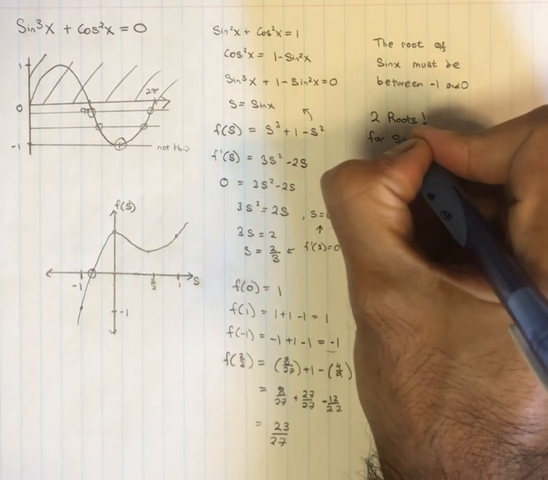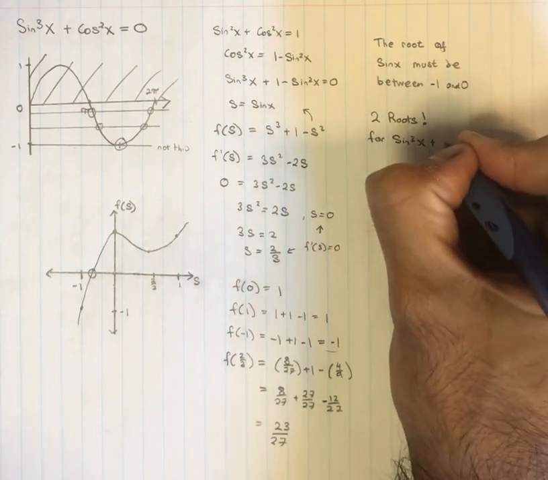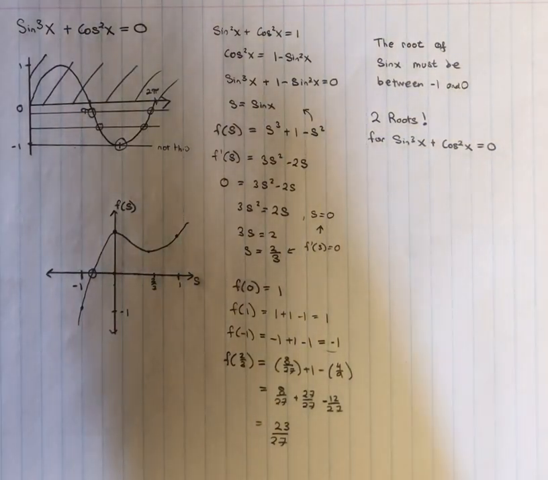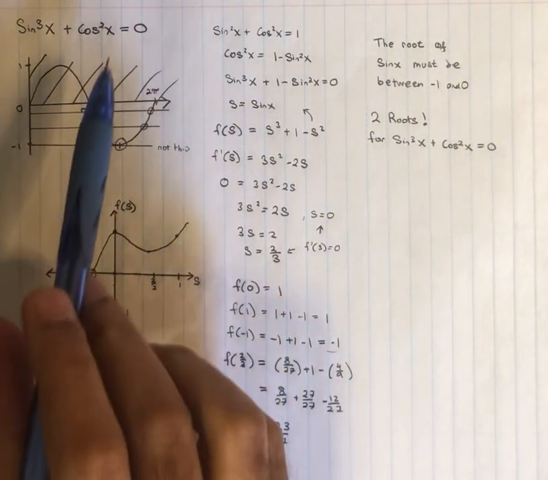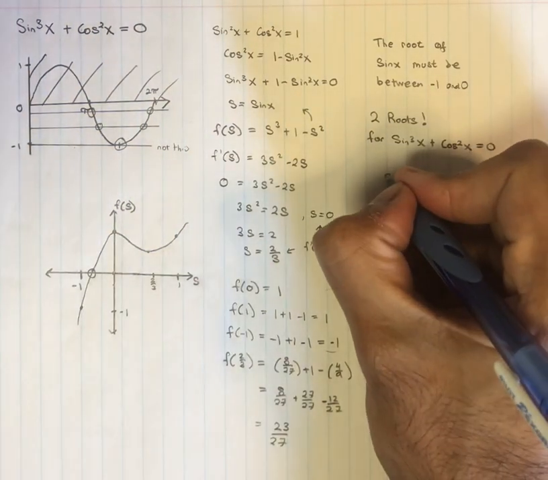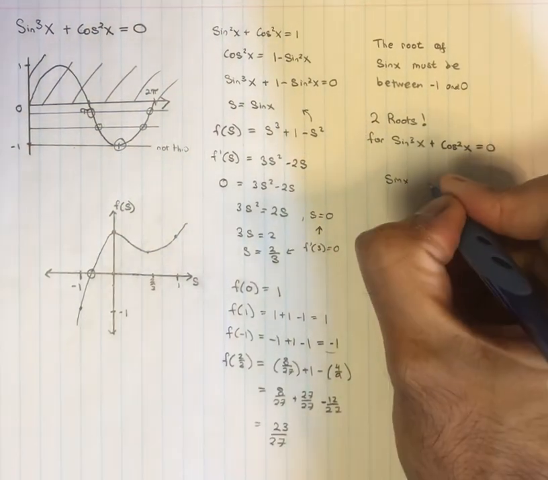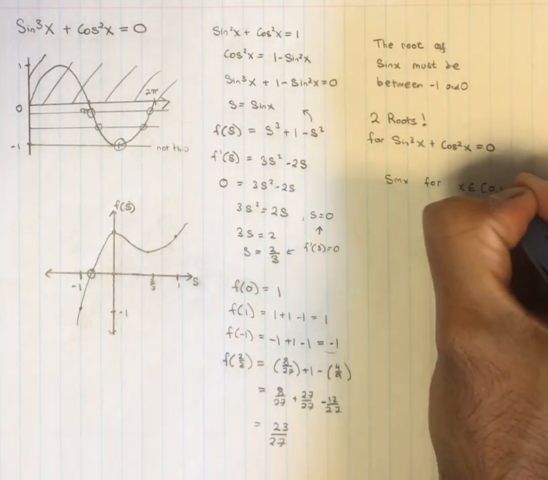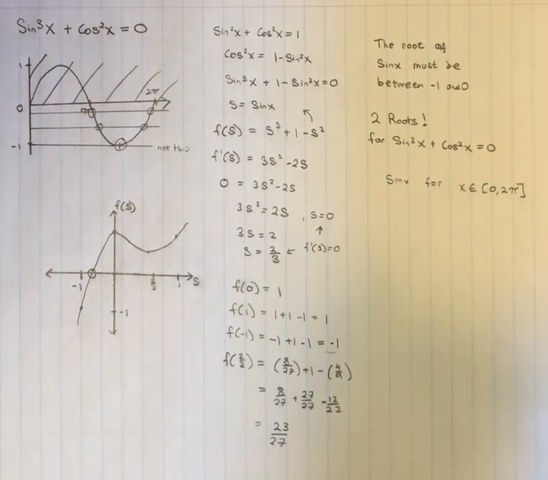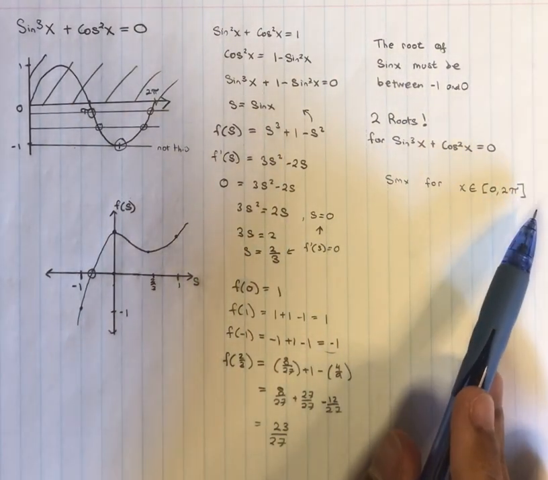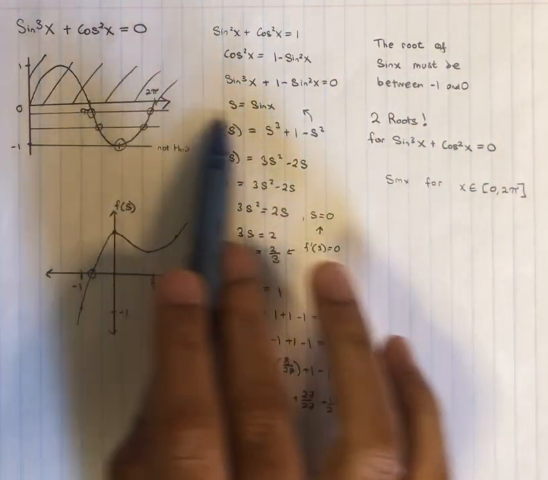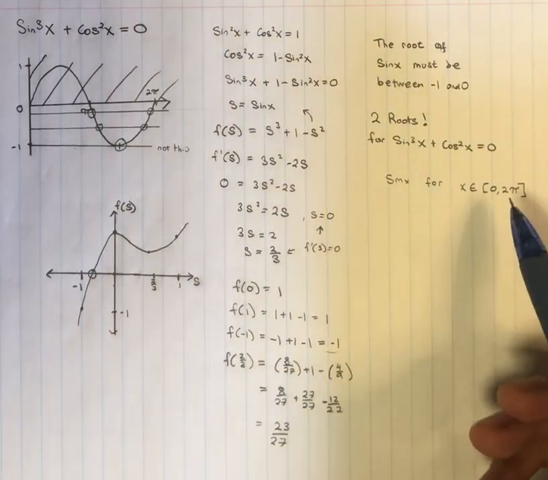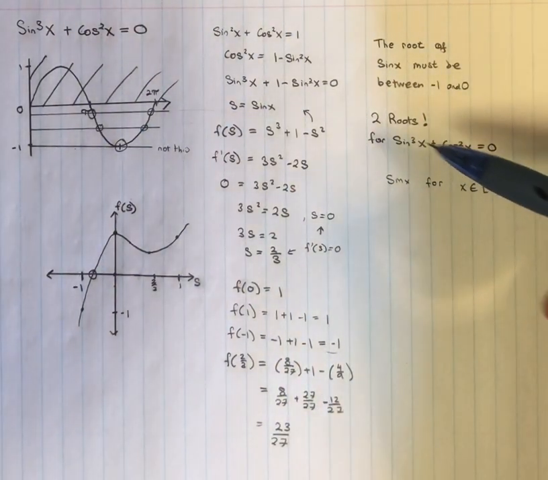4 sine cubed x plus cos squared x is equal to 0. Now notice here we take the restriction of x to be between 0 and 2 pi, because if we extend this further, then this graph is going to have more points where it crosses the line that we want. So under this restriction we find that there are 2 roots.